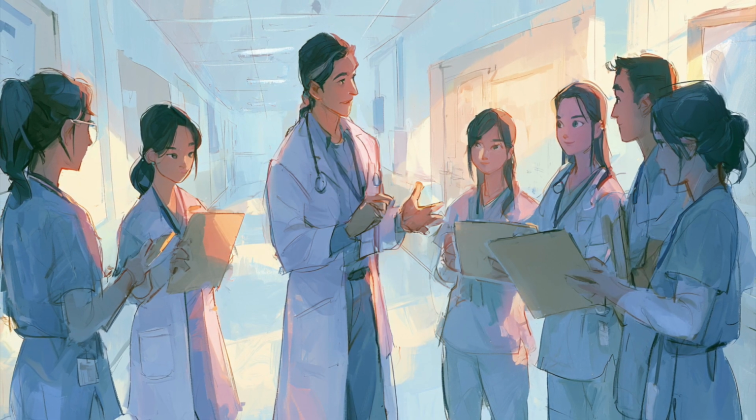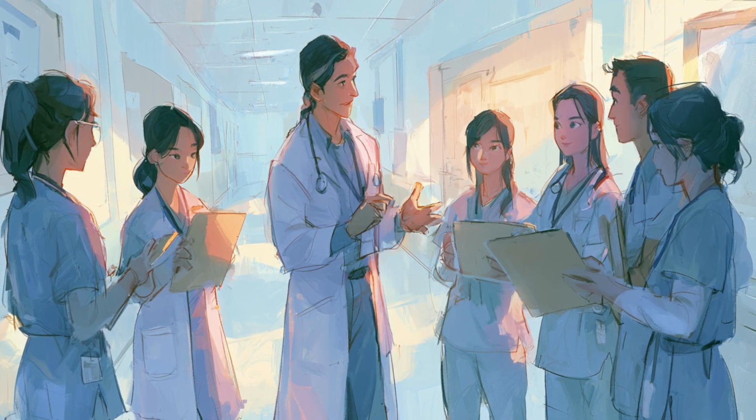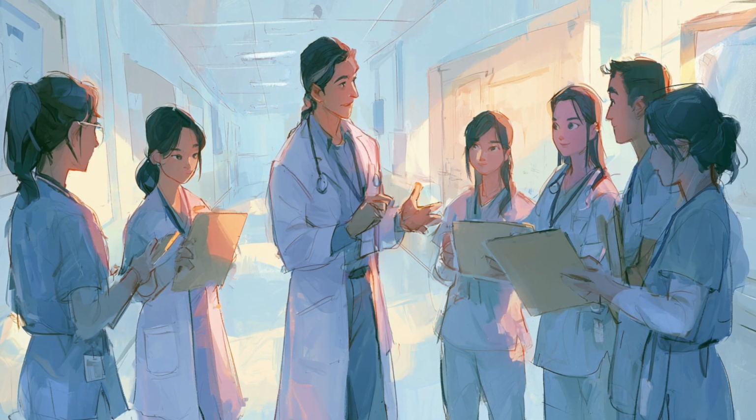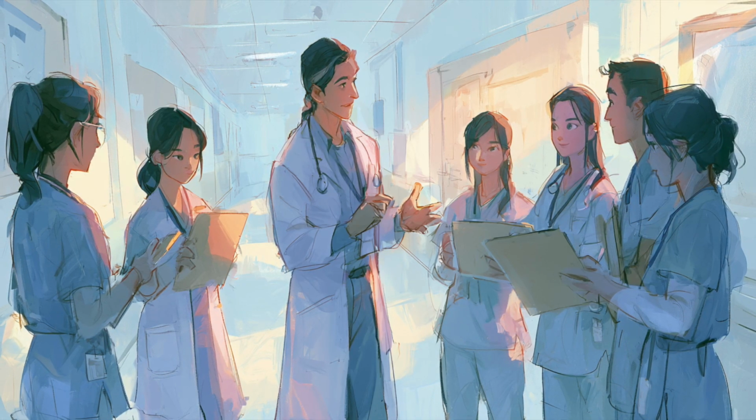The nurse should report this immediately and follow facility protocol. Do not assume the patient is just uncomfortable. Sudden withdrawal can progress quickly.